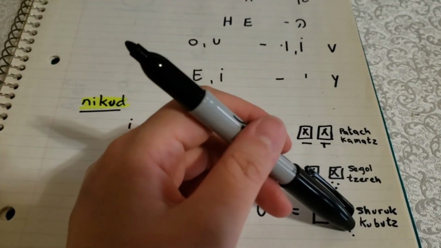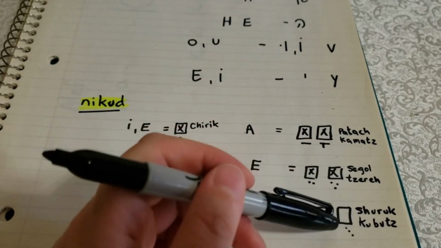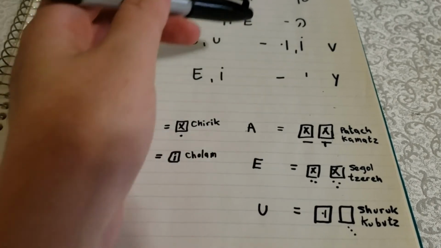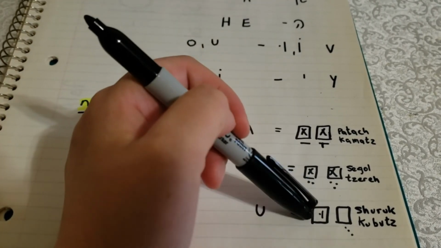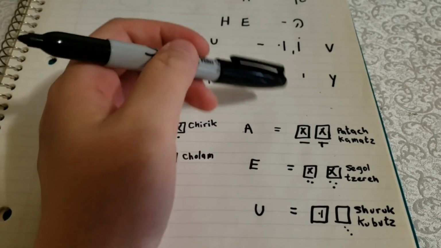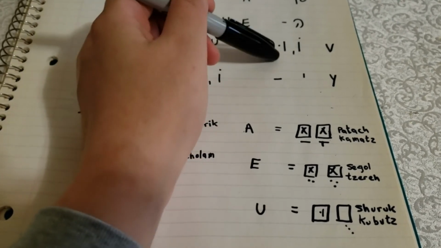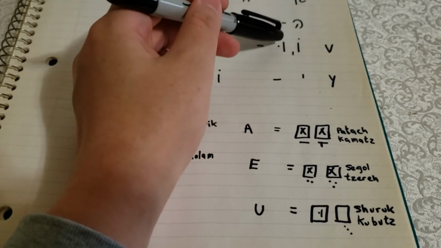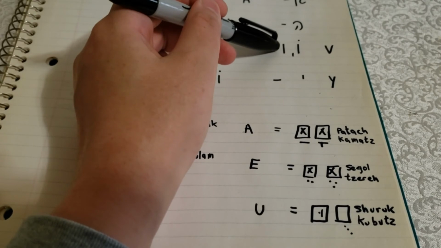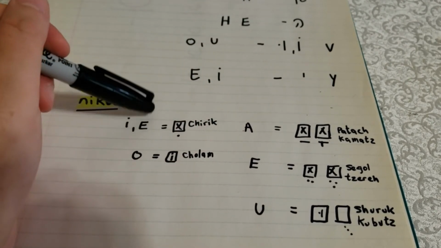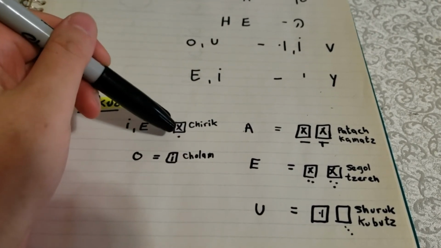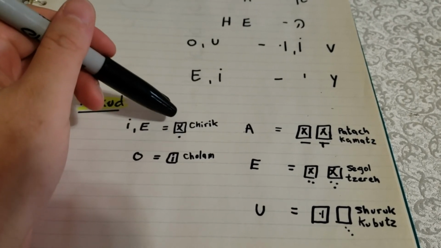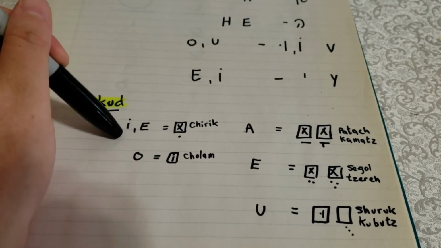If you put the bet in this box, with a vav, like I told you here, with the dot next to it, it's going to be bu. So even though vav as a letter is like a V, if you put bet before it and then a vav and a dot, it's going to be bu. Same thing with this. If you have a letter and a dot under, it's called chirik. Chirik makes the sound of E, bi. So it's going to be bi.